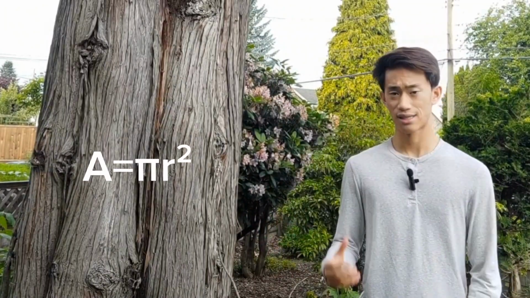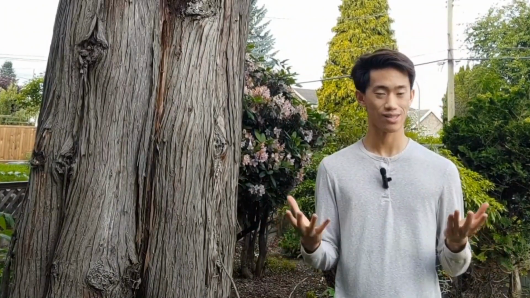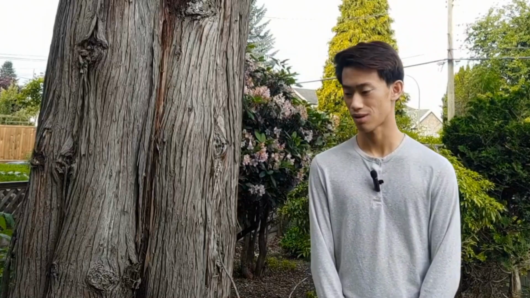Recall the equation to find the area of a circle. A equals pi r squared. The area is dependent on the radius, so the two values are related. They are not necessarily proportional to each other, but we can relate them in an equation. If we take the derivative of both sides, we can see that the rate of change of the area and the rate of change of the radius are also related. Let's take a look at how this works.